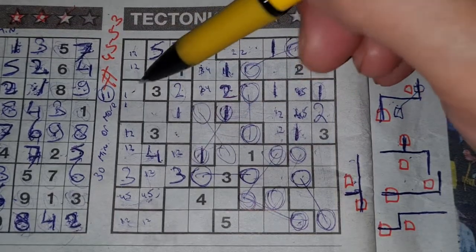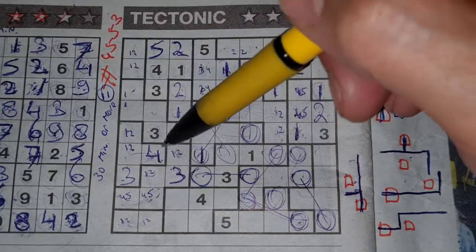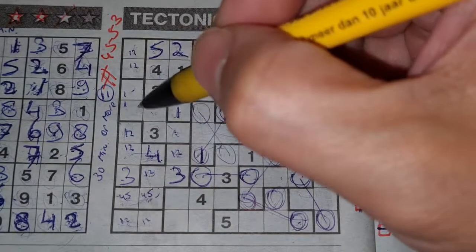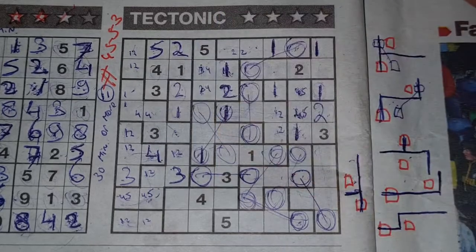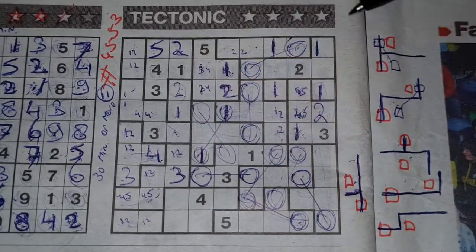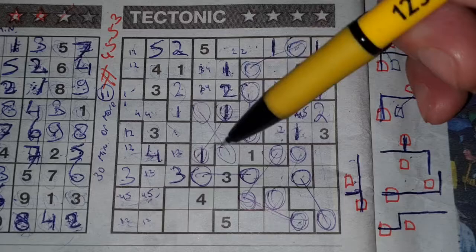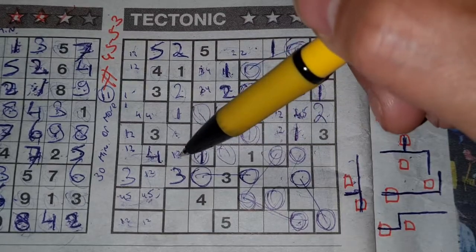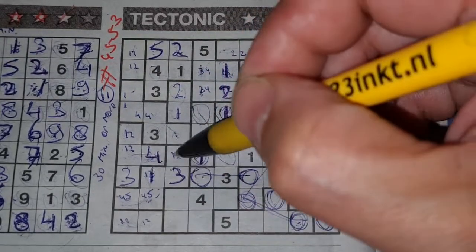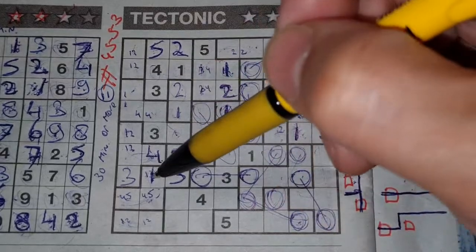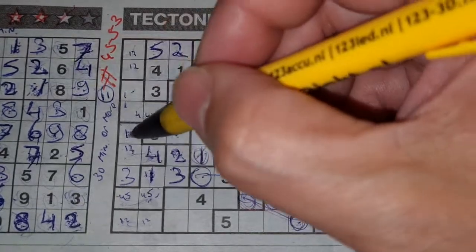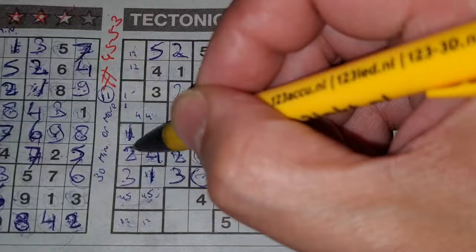Alright, this box cannot be a 4. That box cannot be a 4. So the 4 could be here, could be there. But it's not helping me here. Now we have a 1 here, so this box can't be 1 anymore. That box should be a 1, and this box should be a 2. Now we have a 1 there, so this box can't be 1 anymore. That box should be a 1, and this box should be a 2.